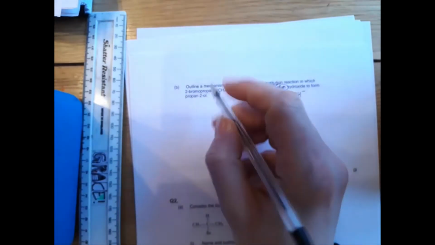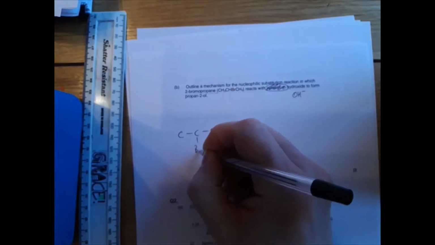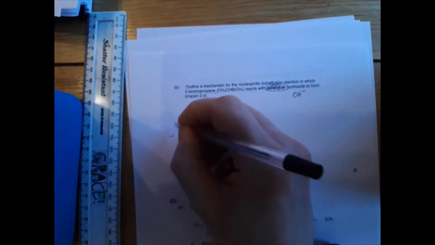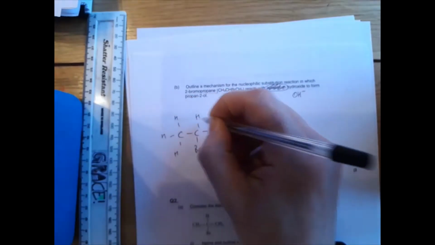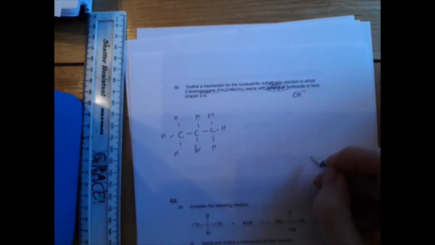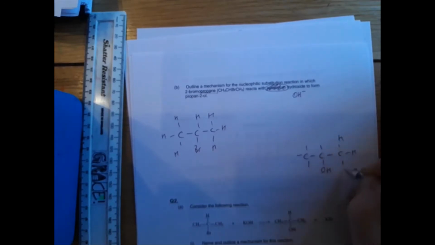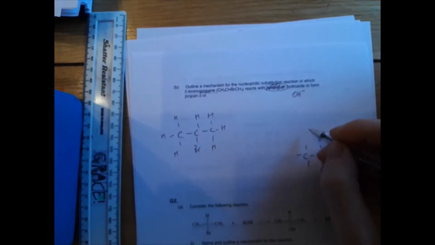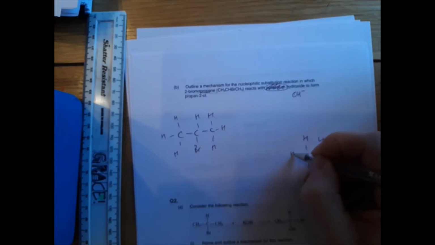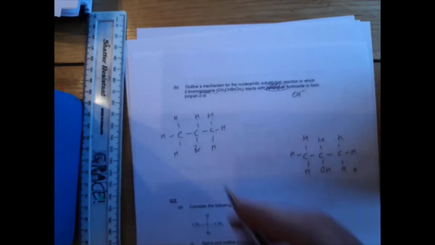Well, I would start by just drawing it. The reactants out here, 2-bromopropane. You get that mark, prop means 3. Reacts with hydroxide to form propan-2-ol. I'll draw the product down here. And then you can just look at the reactants and the product and decide. It will make sure that you know what's going on. It's obvious to me that the Br has been replaced by the OH-.